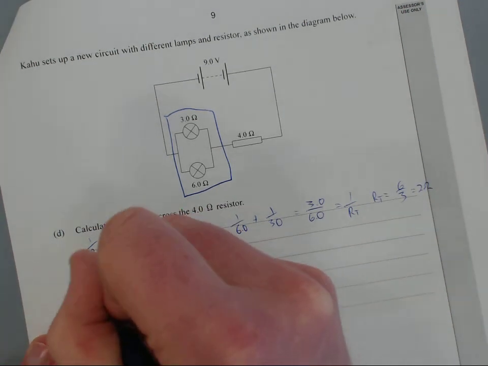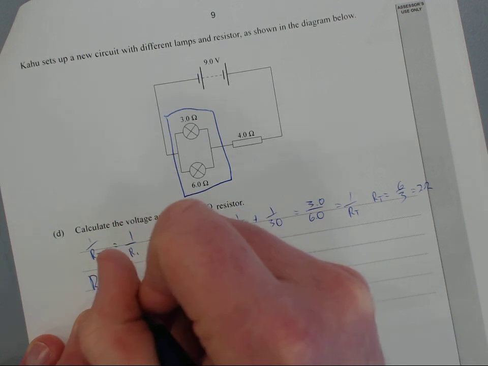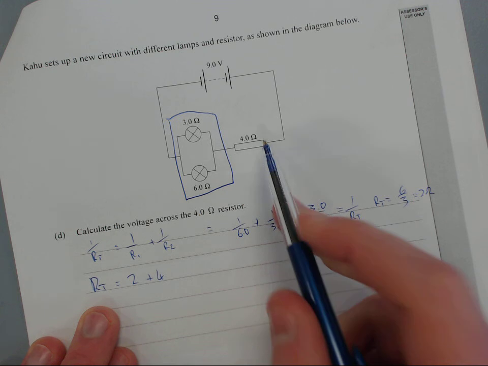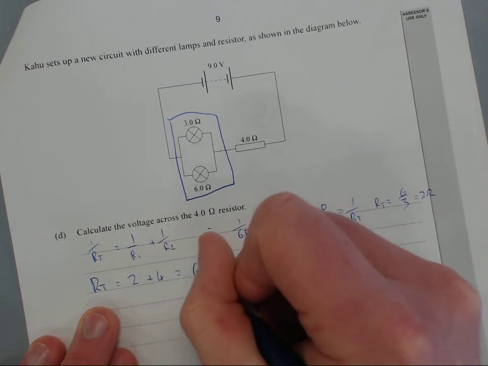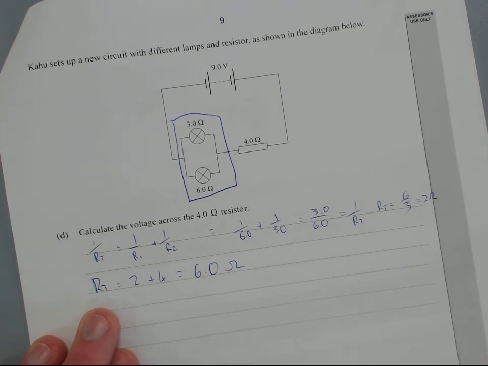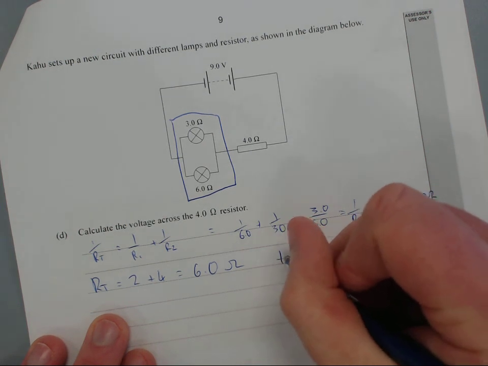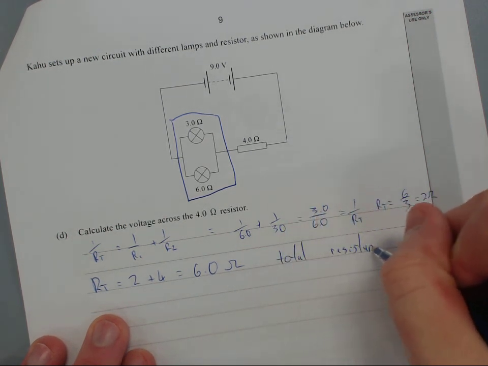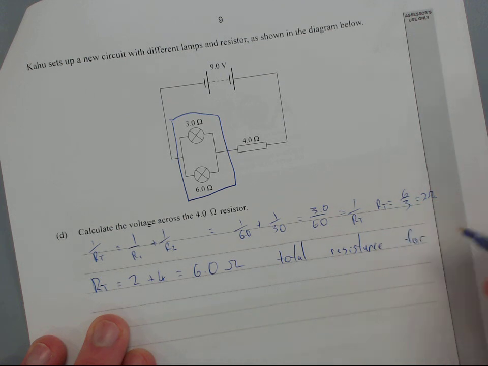So the R total for the whole circuit is equal to 2 plus 4, because that's in series with that. 2 plus 4 is equal to 6.0 ohms. Yep, and that's the total resistance for the circuit.